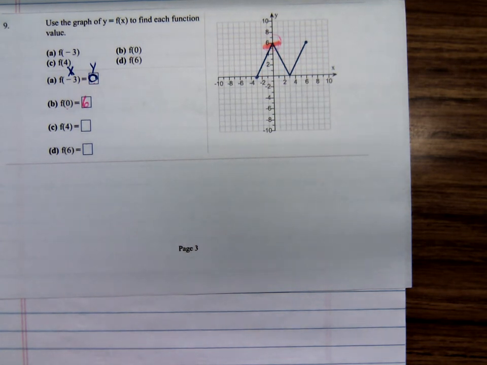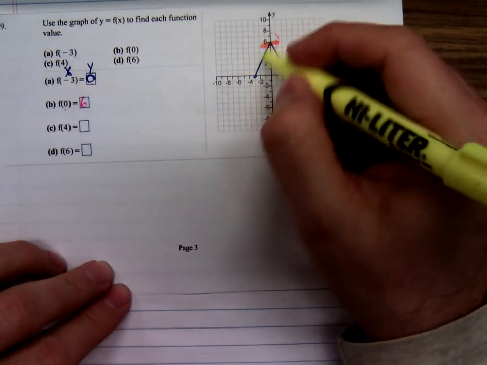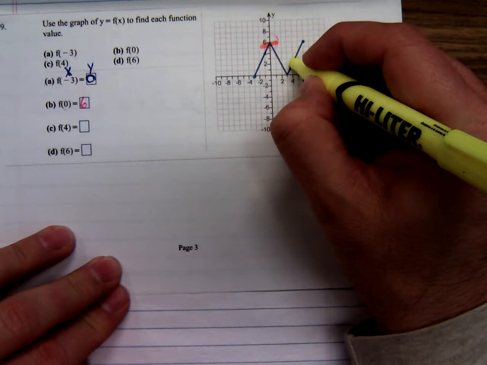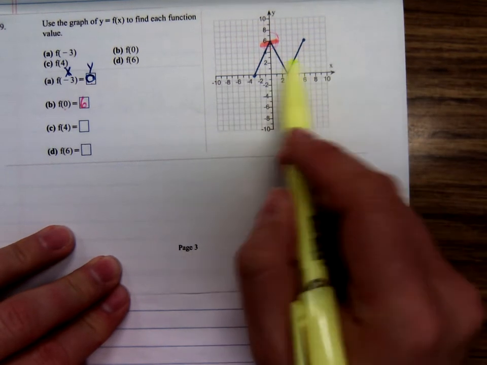Now for the next one, f of 4. Ooh, that one's a little, it's not one of the big dots on here. F of 4, is that right out there? So what's the y value? I think I hear someone saying it. 2. Okay.